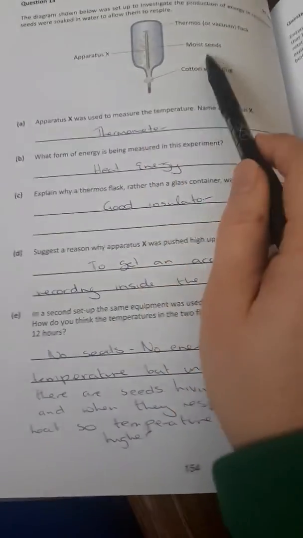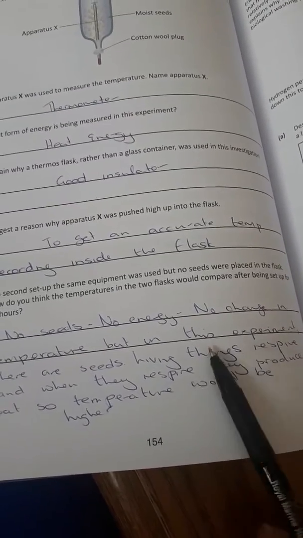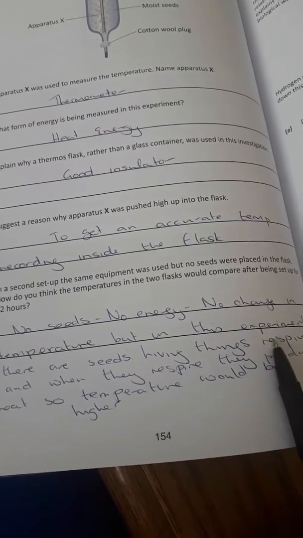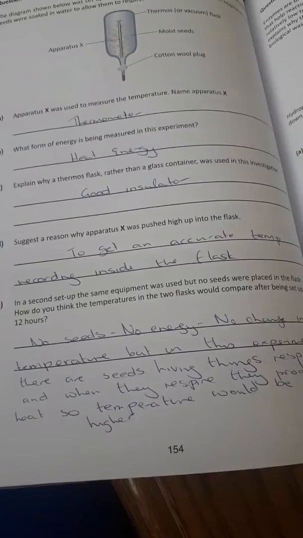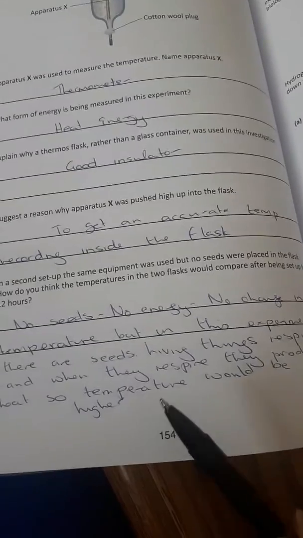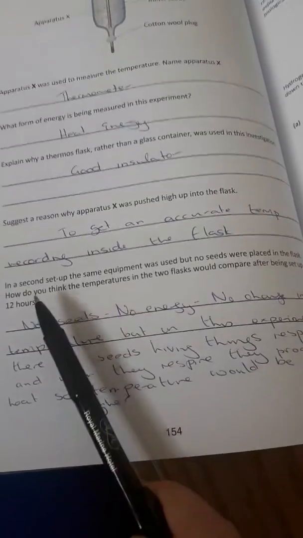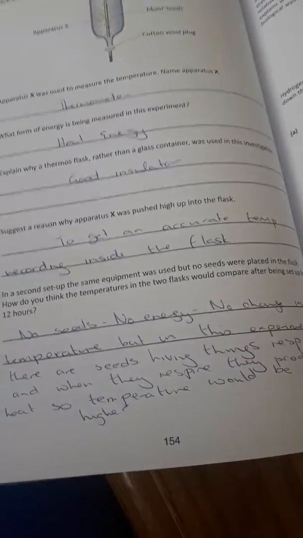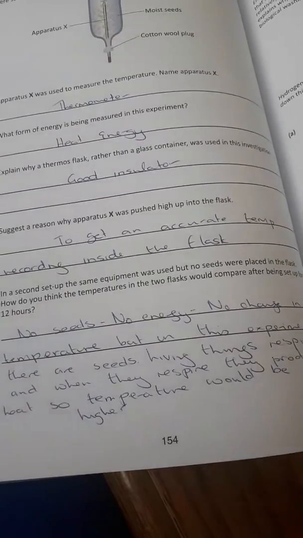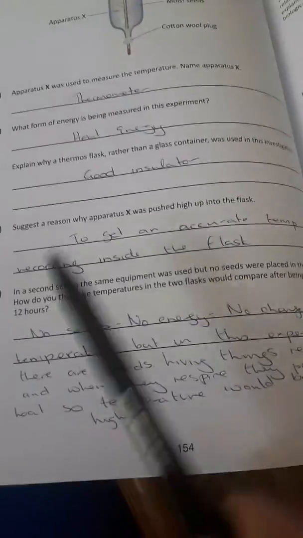But in the experiment that we have here, we have moist seeds, so we do have seeds. And when conditions are correct, living things are going to respire. So when they respire, they always produce energy, and one of the energies that they produce is heat. So that means the temperature here will be higher. So all you'd have to state there is that the temperature in this setup would be greater than the temperature in the second setup. But I've gone into a little bit more detail here.